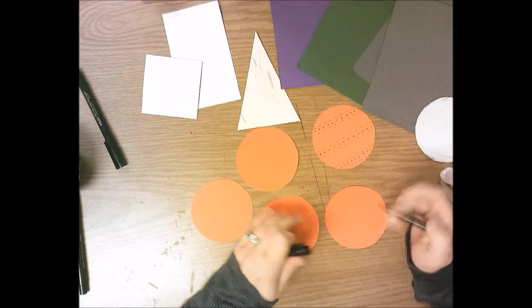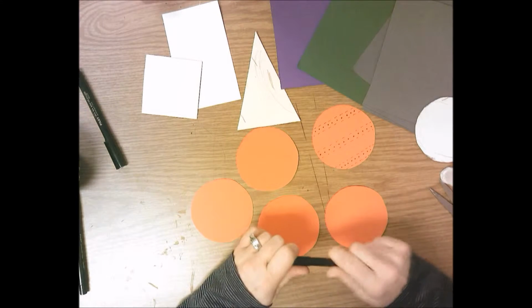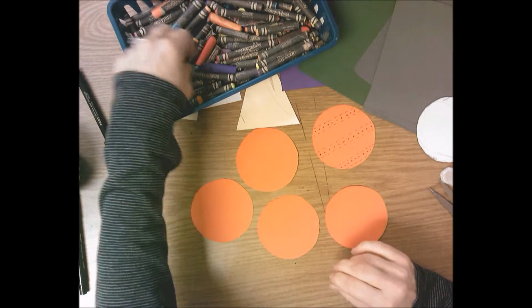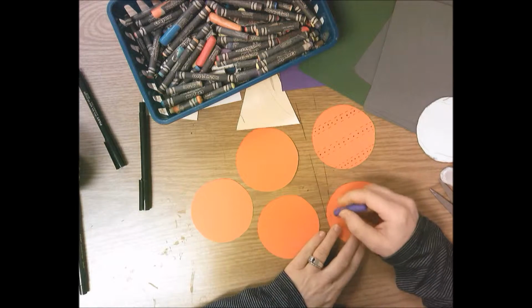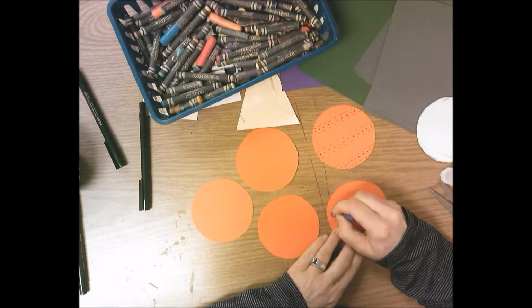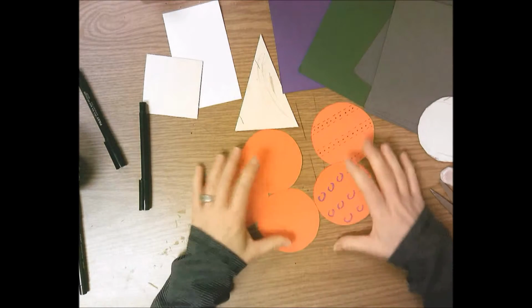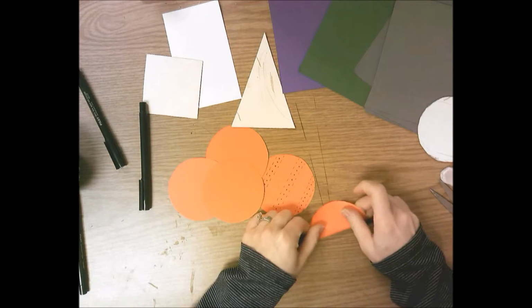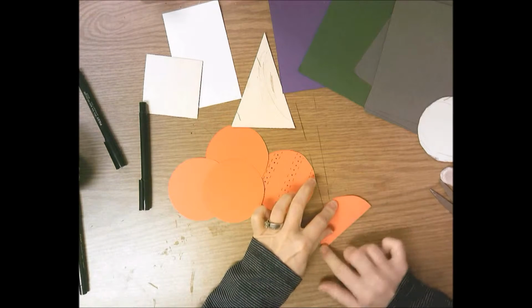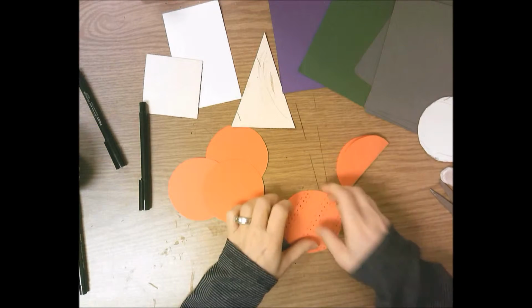You could do the same thing on each circle, or you could do something different. If you don't want to use a pen, construction paper crayons look really nice on the dark colored papers, and they'll show up bright and vibrant. You would do these patterns on all of your shapes, and they could be different or the same, completely up to you. Then you're going to fold the shapes in half with the patterns on the inside of the fold. You want to fold them in half very neatly.